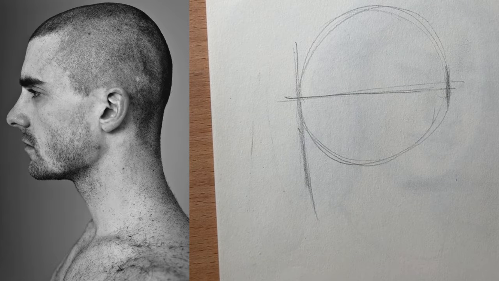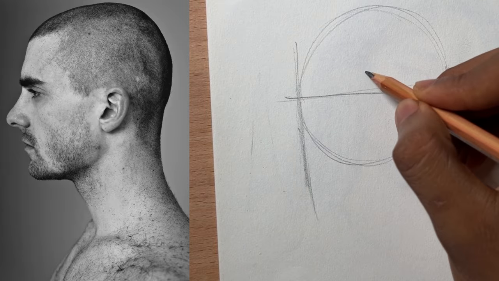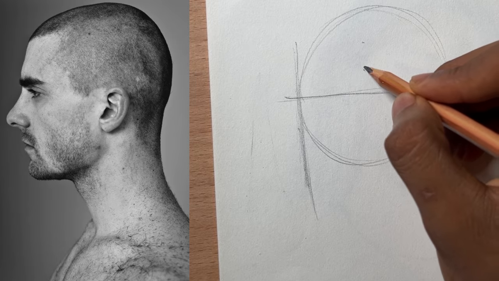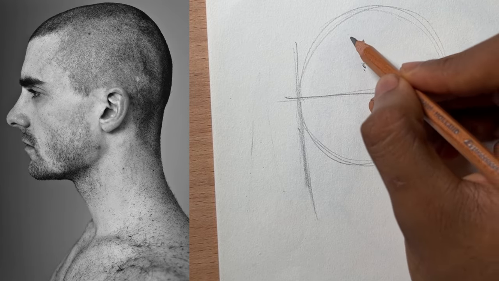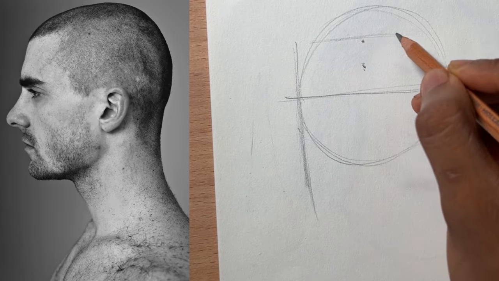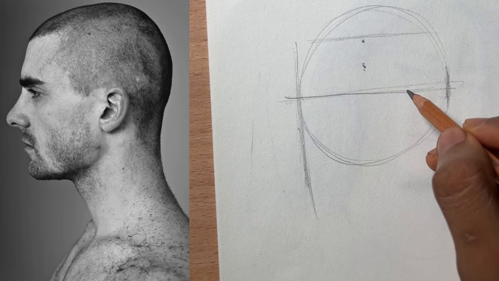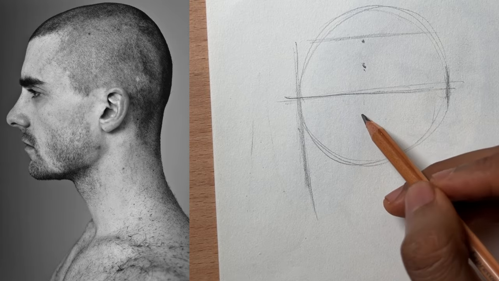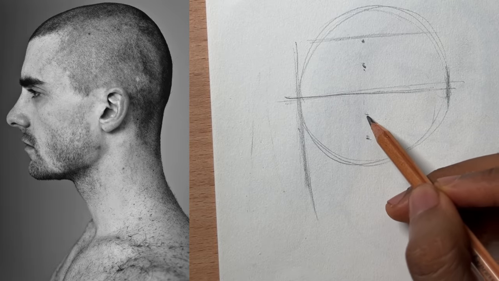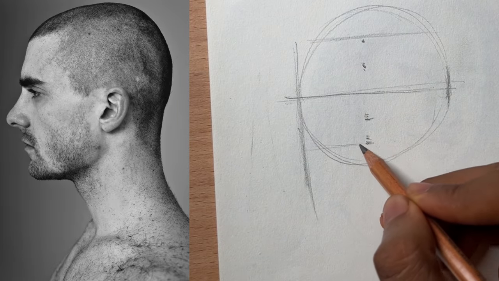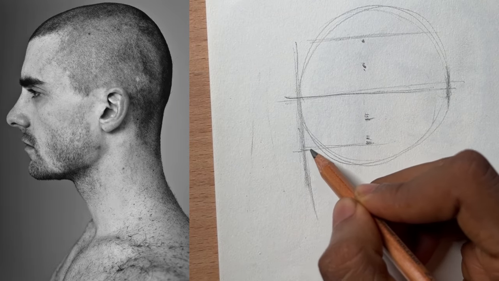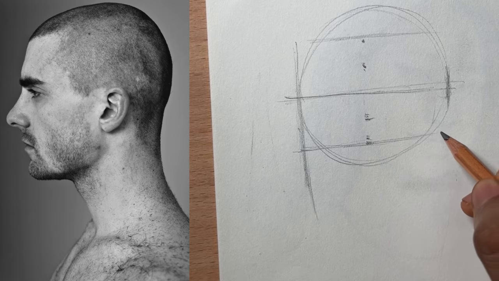Now the next thing to do is to locate the thirds of the face. How do you find that? You divide this top and the bottom into 3 equal parts. The top is going to be where the hairline starts, so you draw a straight line that is parallel to this one, and you do the same thing at the bottom. 1, 2. So this line is going to be where the bottom of the nose is going to sit, right?